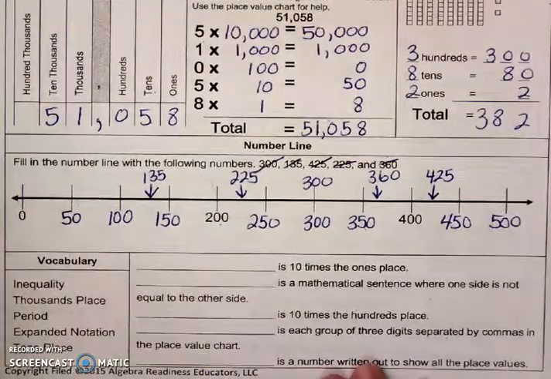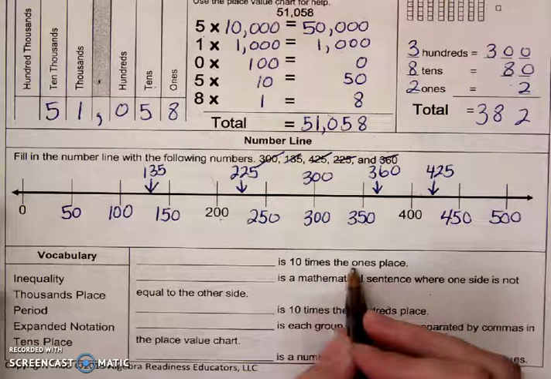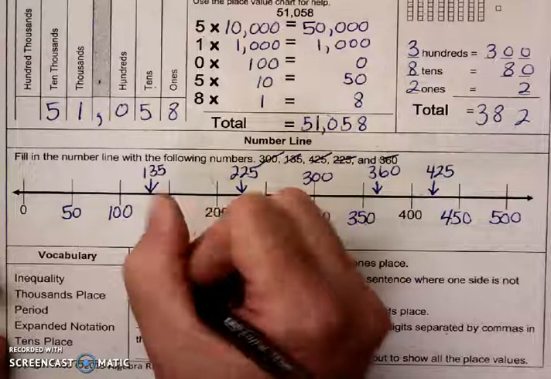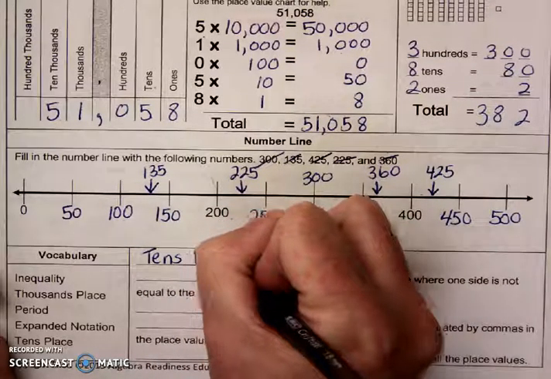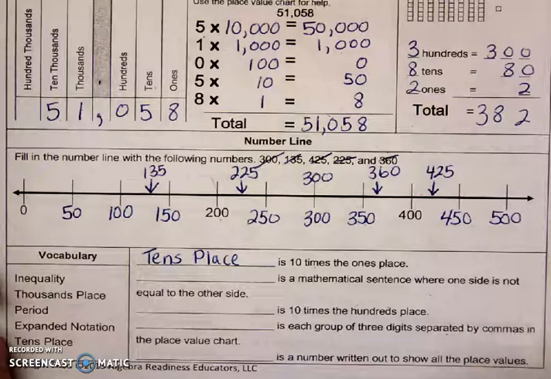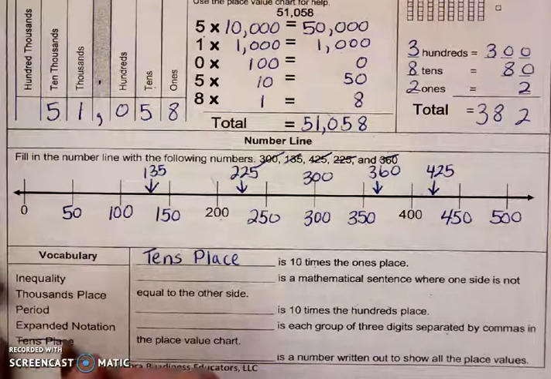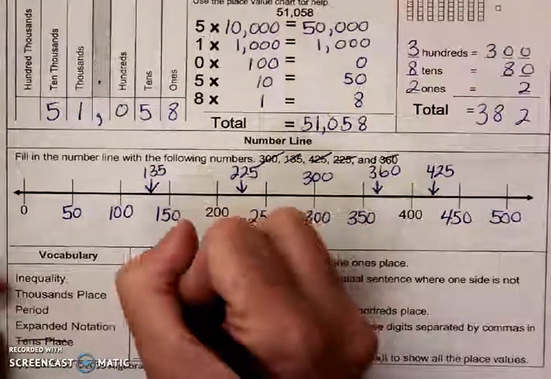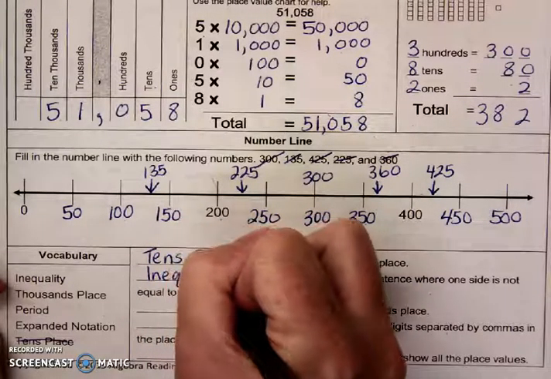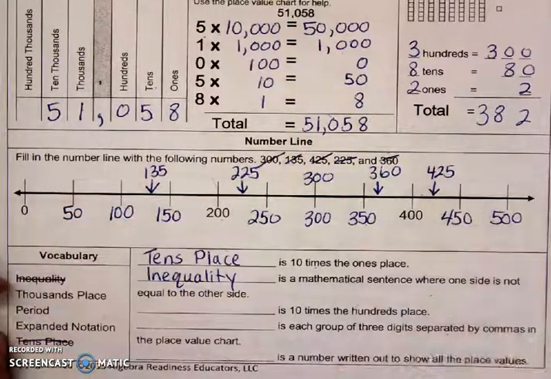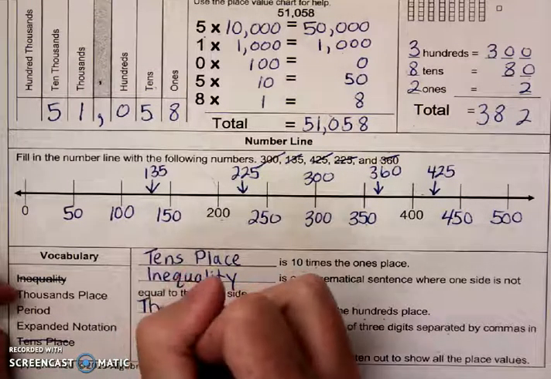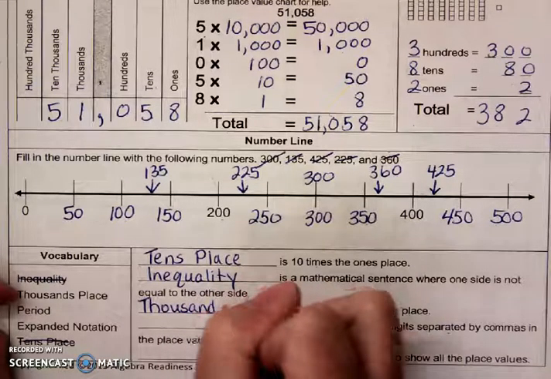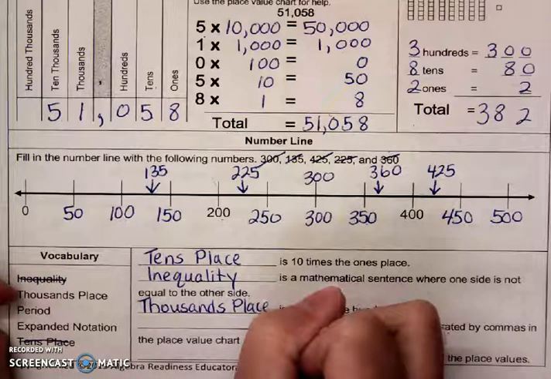On our vocabulary, we have 10 times the ones place, and that would be the tens place. It's 10 ones to make a 10. A mathematical sentence where one side is not equal to the other is an inequality. 10 times the hundreds place, if I have 10 hundreds, that makes 1,000. So the thousands place is 10 times the hundreds place.